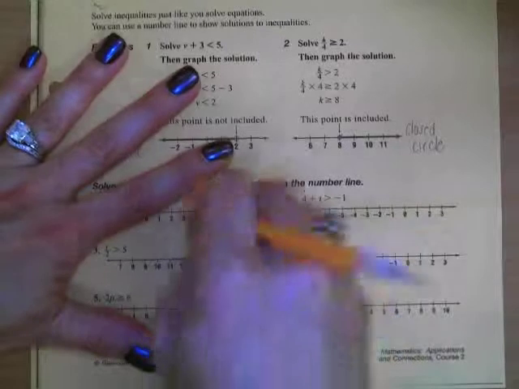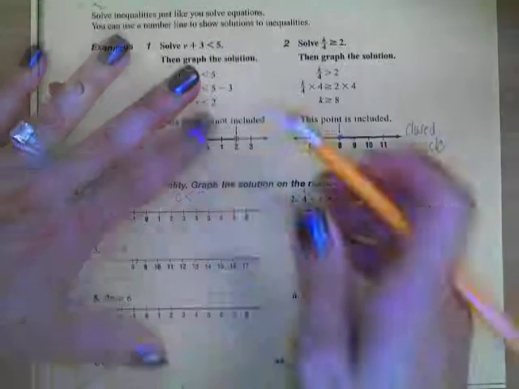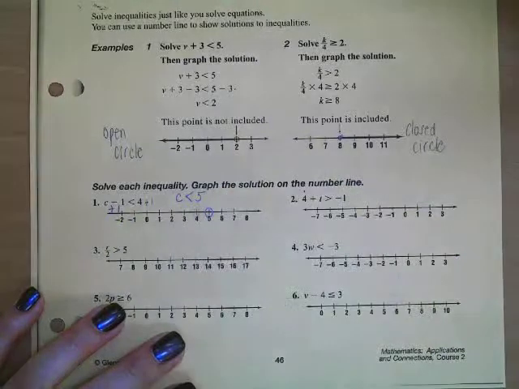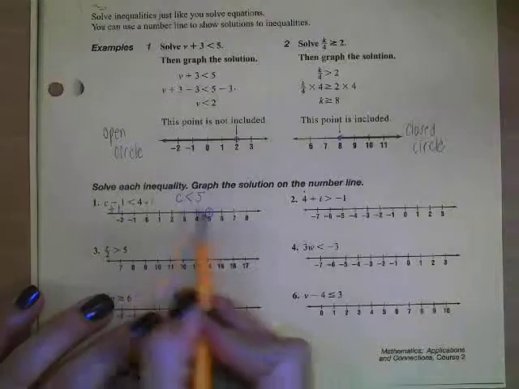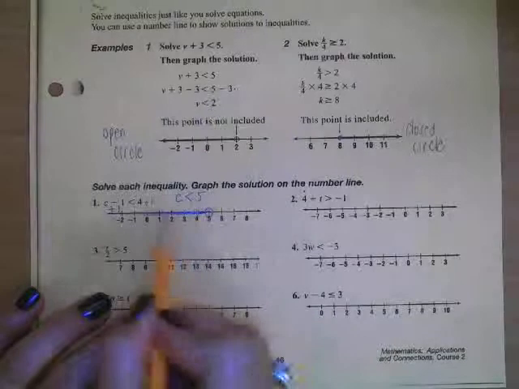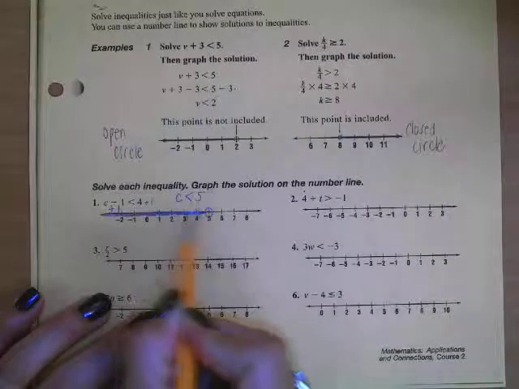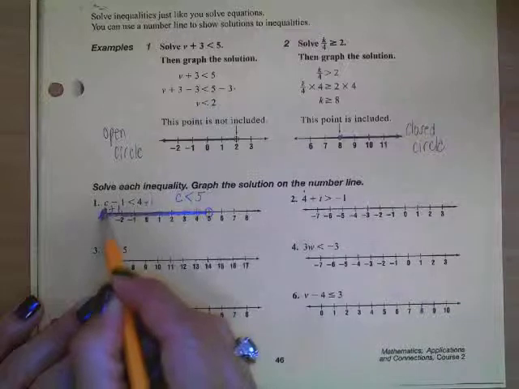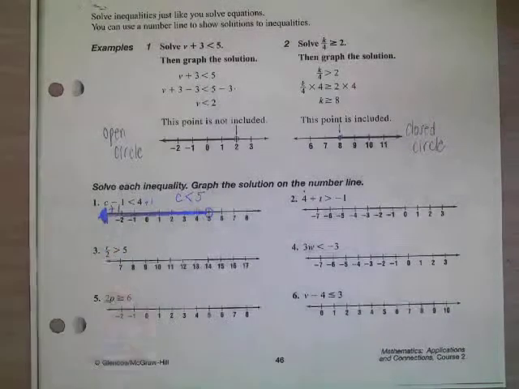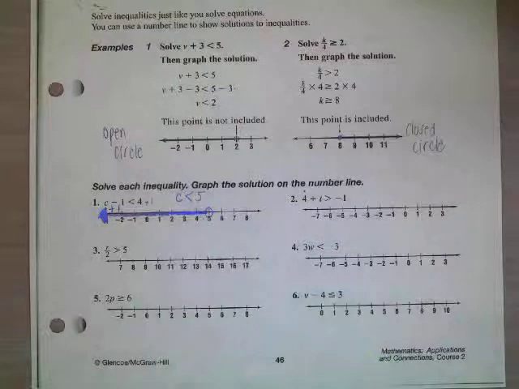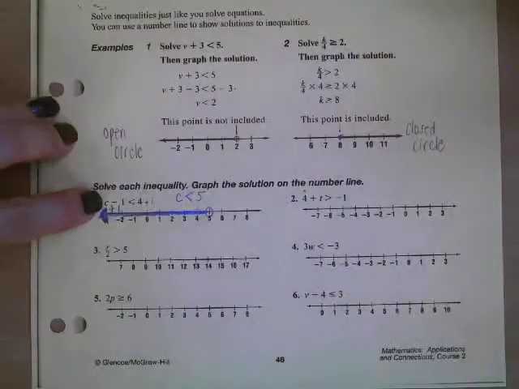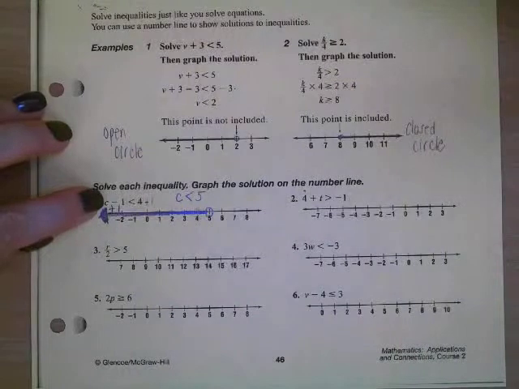Actually, you know what? When we're graphing, sorry. So it's going to be an open circle. And then we're going to color in our line everything less than 5. Because these are our possible solutions. So 4.99 is going to be the highest number I can put in this equation and make it be a true statement.